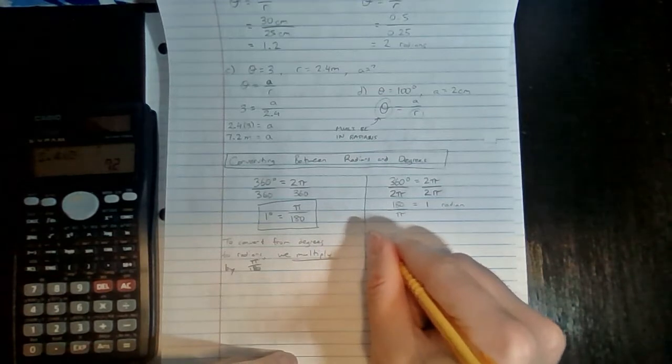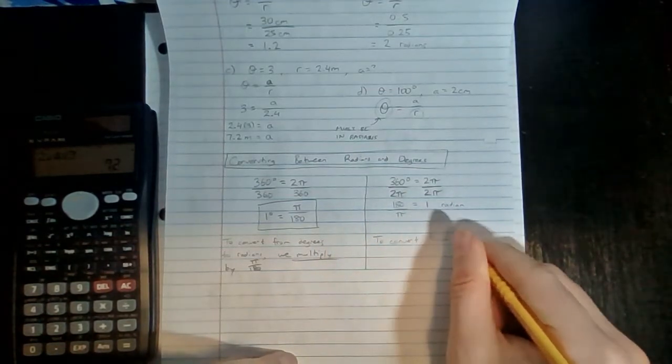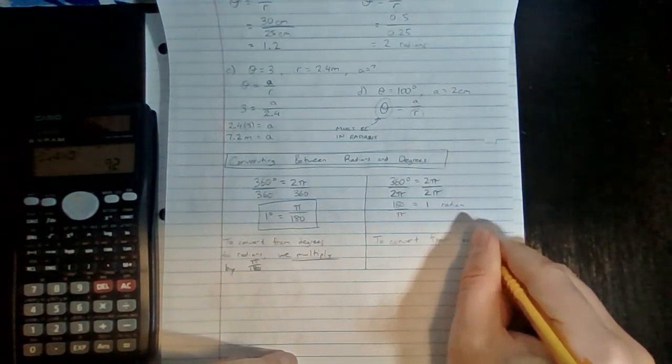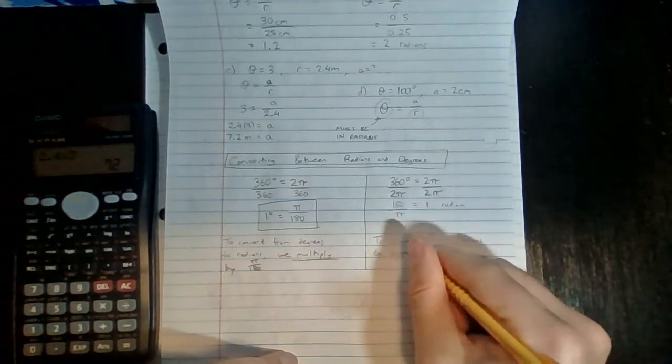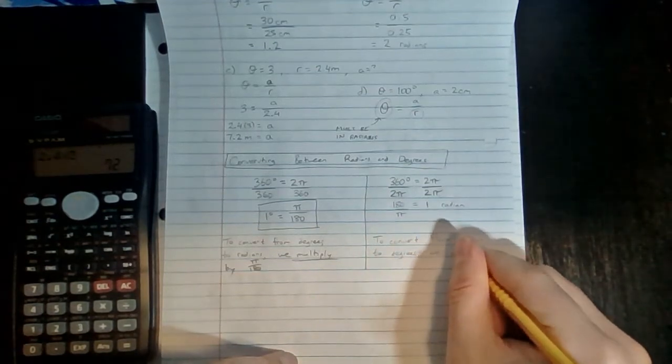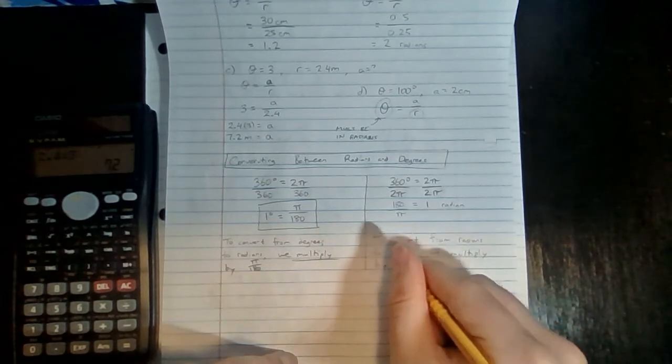So to convert from radians to degrees, we're going to multiply by 180 over pi.